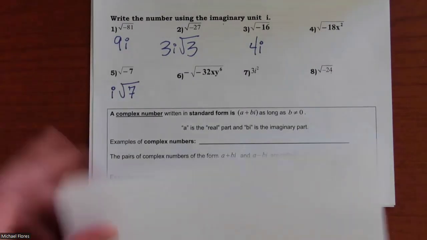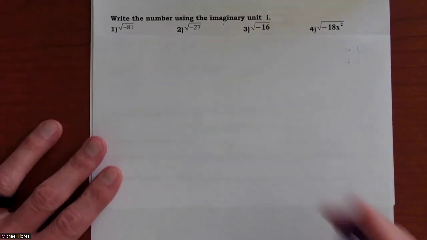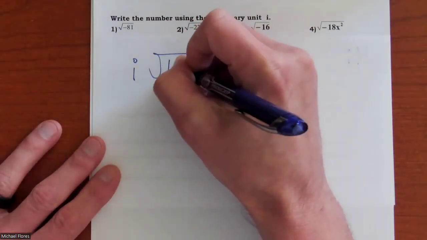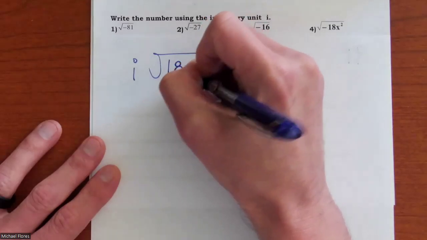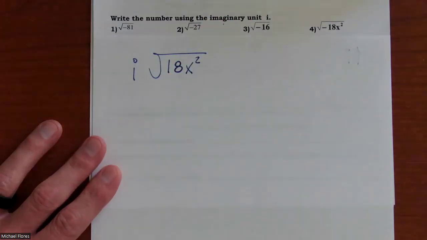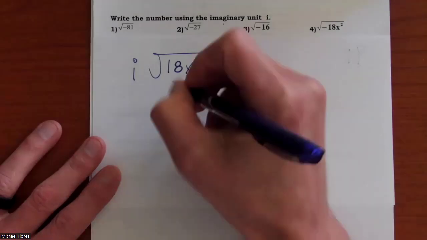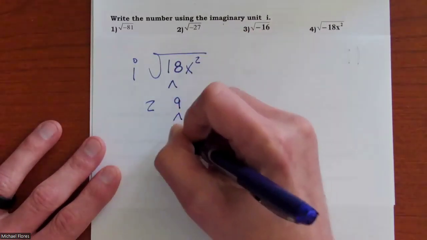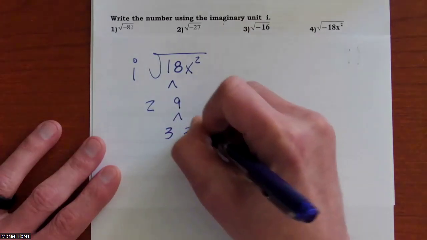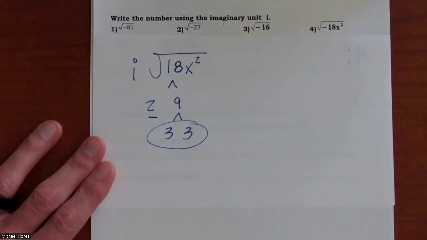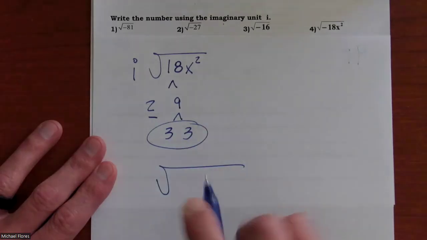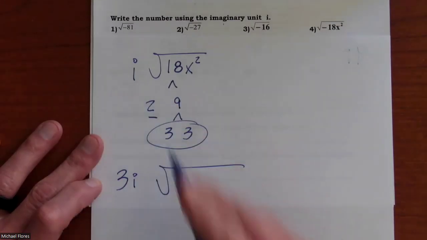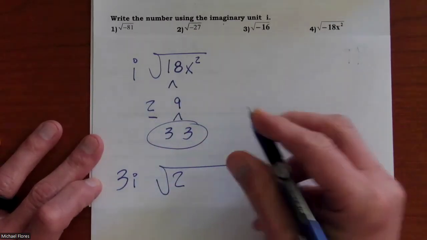Okay, example 4. I don't like that negative inside that root, so let me simplify that first. Okay, we have i root 18x squared. Let's simplify this. Pair, left over. And here's what we have so far. Anything that's circled goes to the outside. Don't forget we had an i on the outside. Anything that's underlined goes back in.